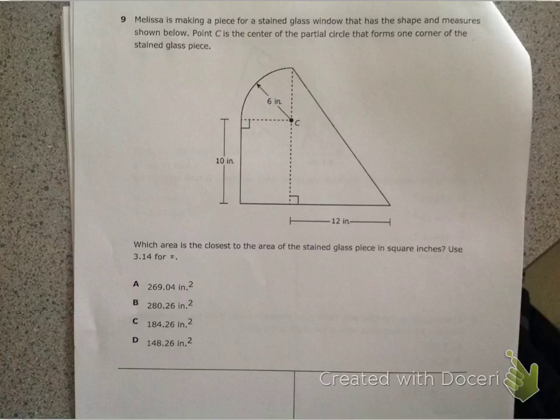Okay, 9. Melissa is making a piece for a stained glass window that has the shape and measure shown below. Point C is the center of the partial circle that forms one corner of the stained glass piece. Which area is the closest to the area of the stained glass piece in square inches? So we're looking for area. This is a composite figure. We're putting a quarter circle, so a fourth of a circle, with a rectangle and a triangle. So I need to find the area of all of those shapes.